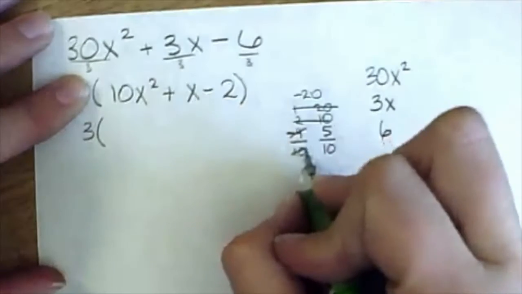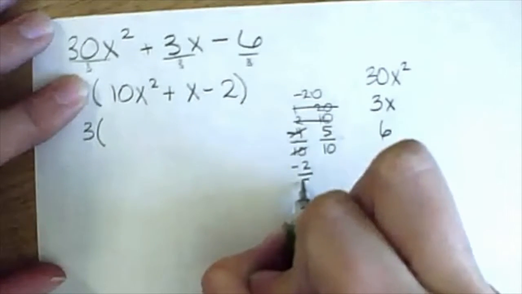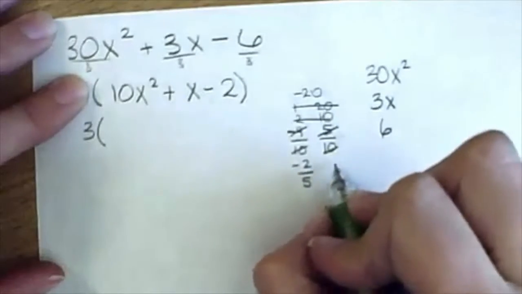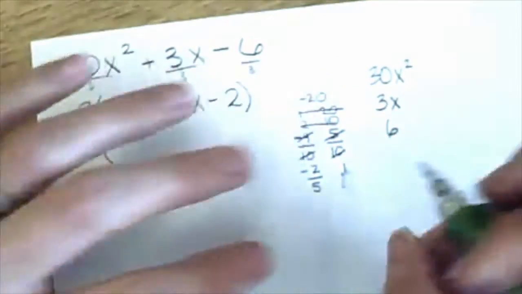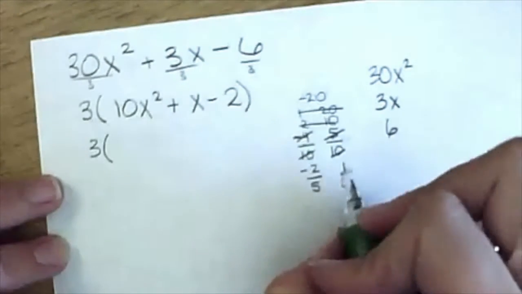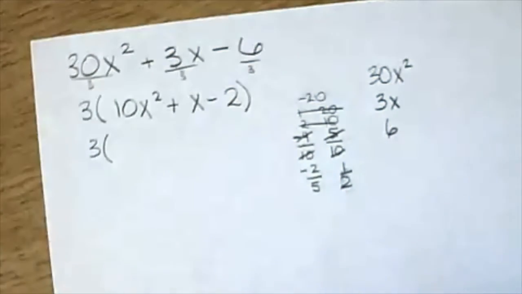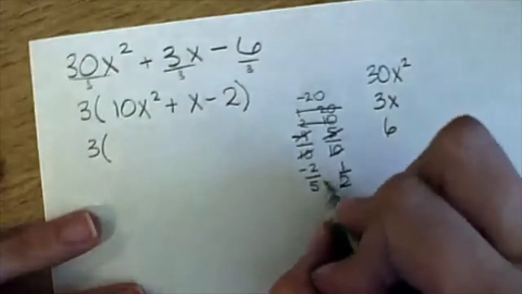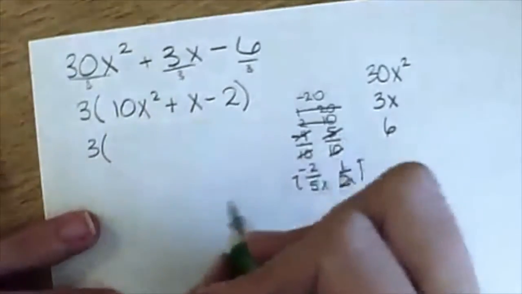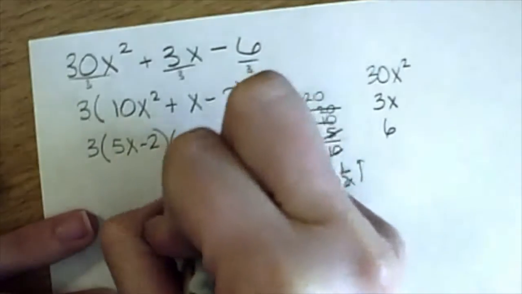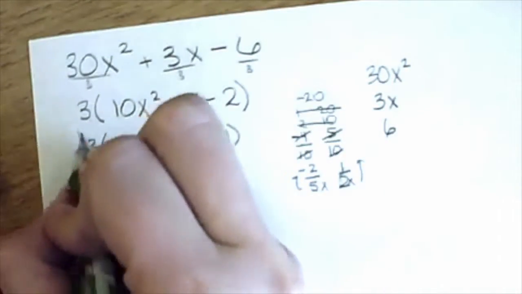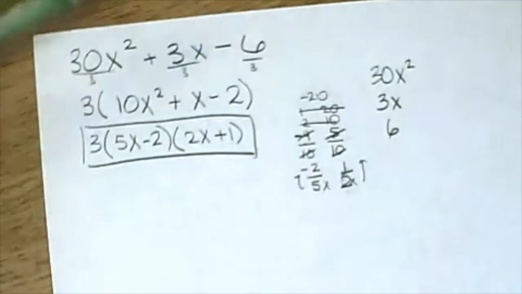Remember, I leave that 3 out, that GCF, and now I'm reducing. So negative 4 over 10 reduces to negative 2 over 5. 5 over 10 reduces to 1 over 2. And I made a little mistake there and just had to go back and correct it. It happens to all of us, so don't be too scared to make mistakes. Then I'm going to write my x's on the bottom, and I'm going to read from the bottom to top. So 5x minus 2 and 2x plus 1. And again, don't forget you can always check these using y1 and y2 in your calculator.